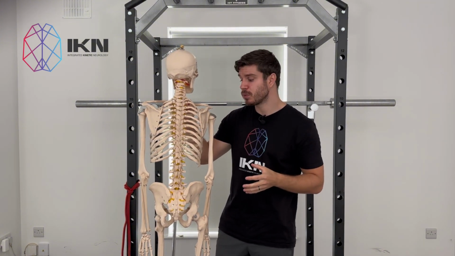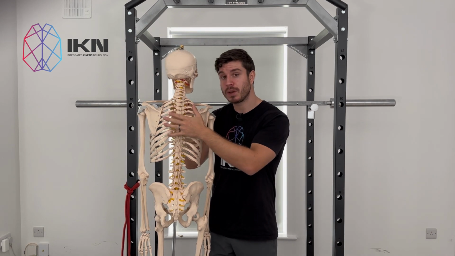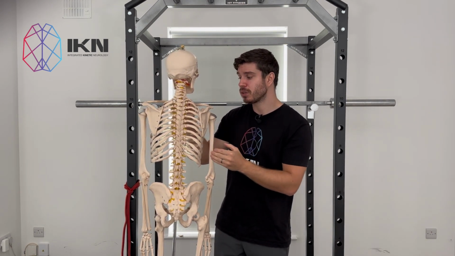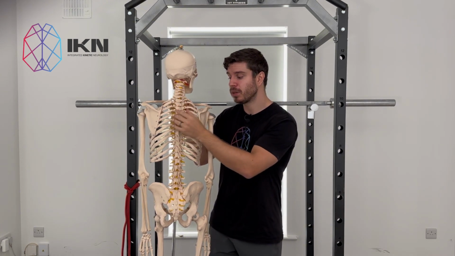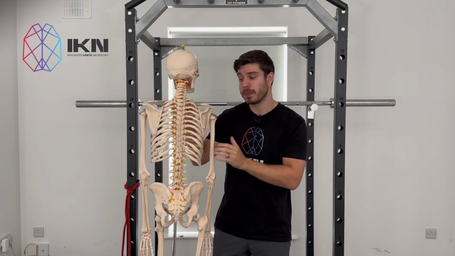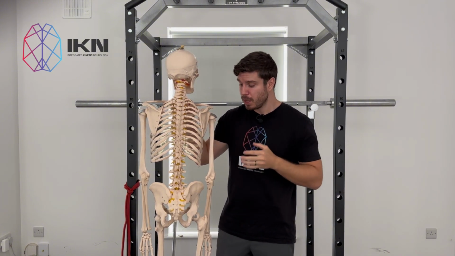Second thing to consider here as well is, are we rotating the ribcage and thoracic spine relative to the pelvis? Is that the intention? Or is the intention to rotate the ribcage and thoracic spine relative to the scapula and the upper limb segment? Okay, that's something to consider as well.